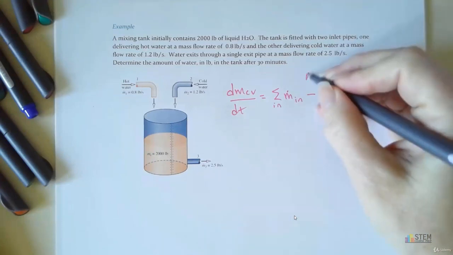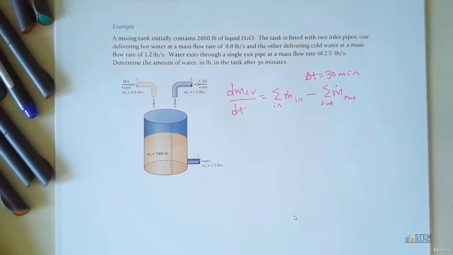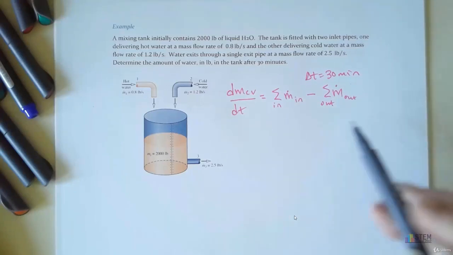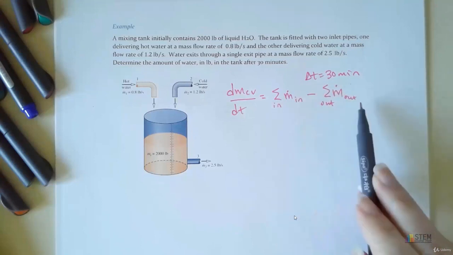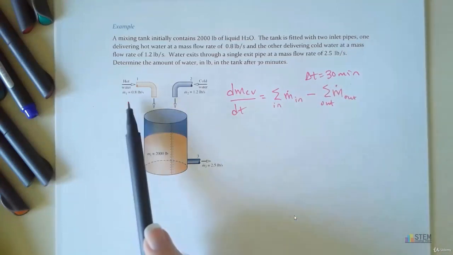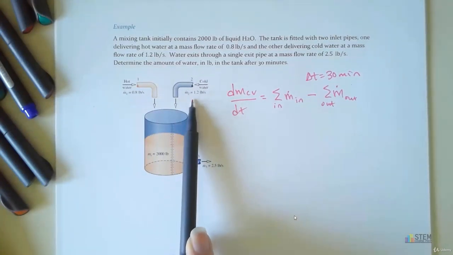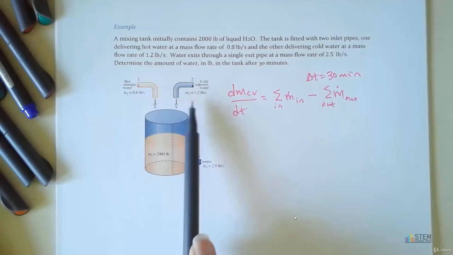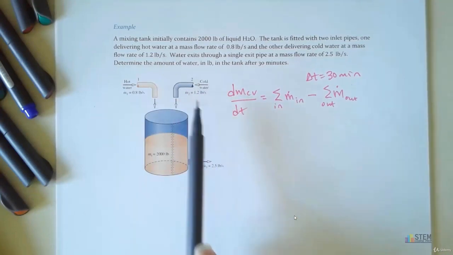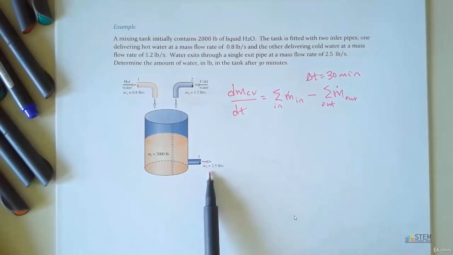Now keep in mind our delta t here is 30 minutes. That was given to us. And now let's go ahead and look at this right-hand side. We need to figure out how many inlets we have. So we've got two inlets. We've got this hot water inlet, and then we've got the cold water inlet. And you can see the mass flow rates are shown in the picture. Then for the outlets, we have the one outlet, and m3 dot is shown here.